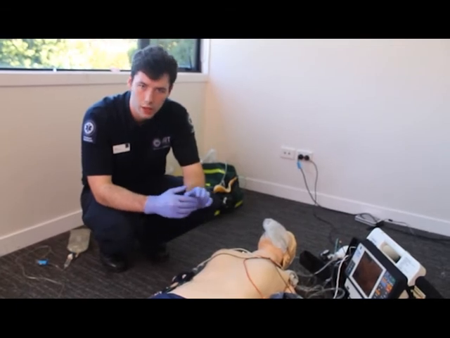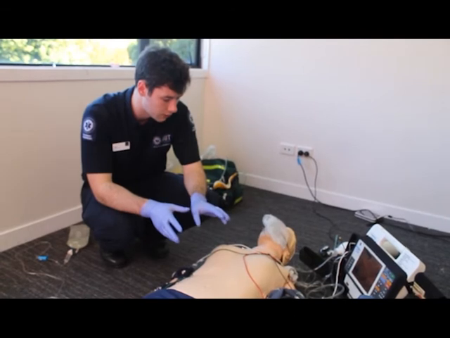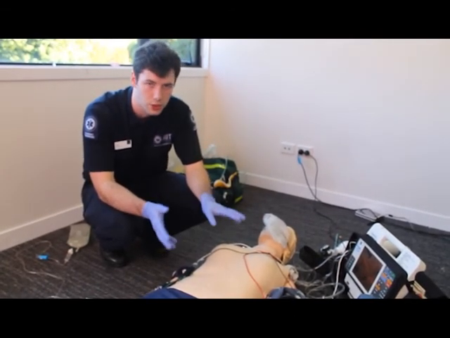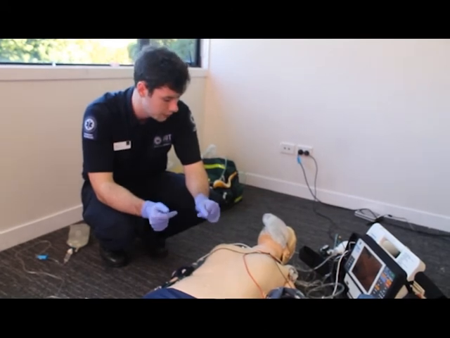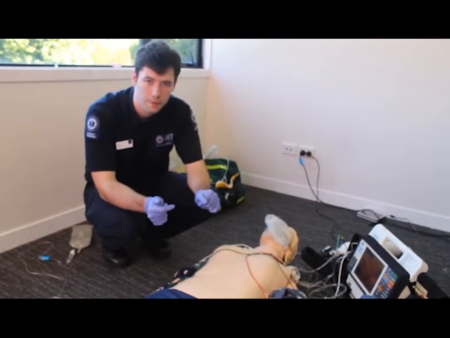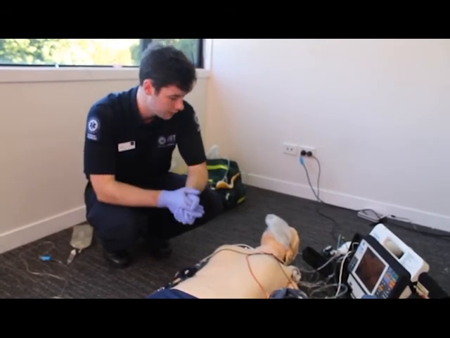If the use of an LMA or bag valve mask with an OPA is shown to not have any positive effect on the patient's ventilation, we're getting no chest rise, etc., then you might be thinking about potentially going for a cricothyrotomy and setting up an alternative airway in the patient's cricoid.